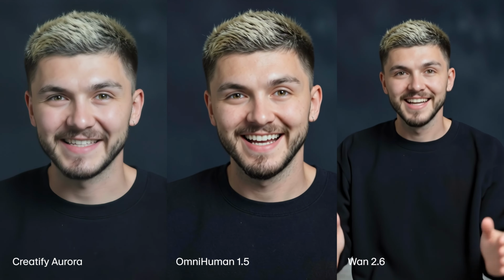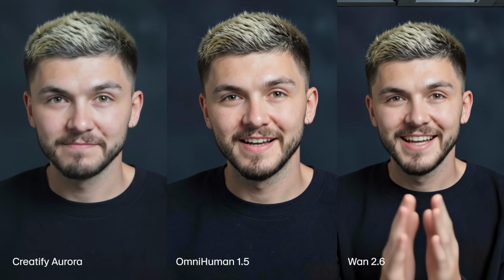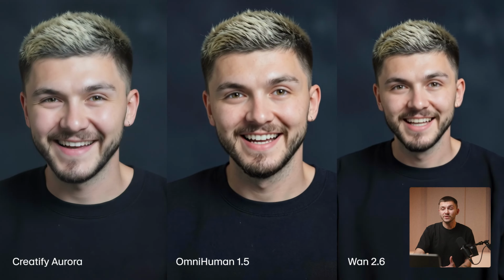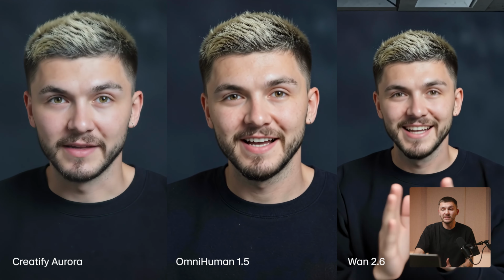But the question is, what model should you use? Well, here's the same generation with Creatify Aurora, OmniHuman 1.5 and WAN 2.6 side by side. And so as you can see, all three of them provide very different results.